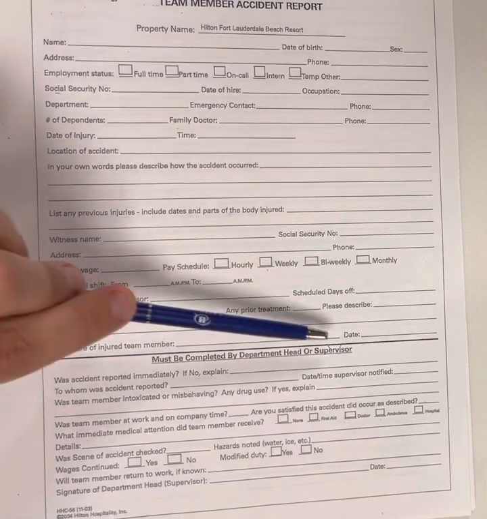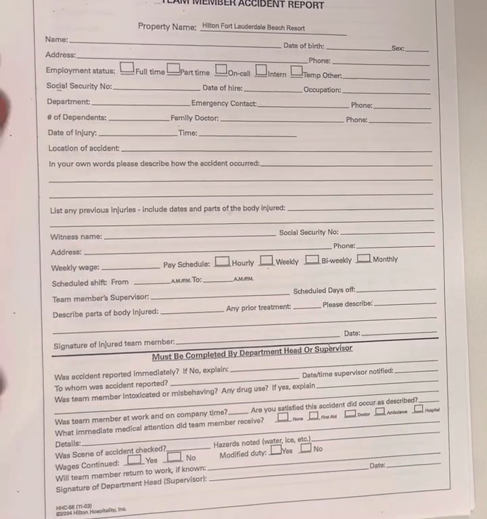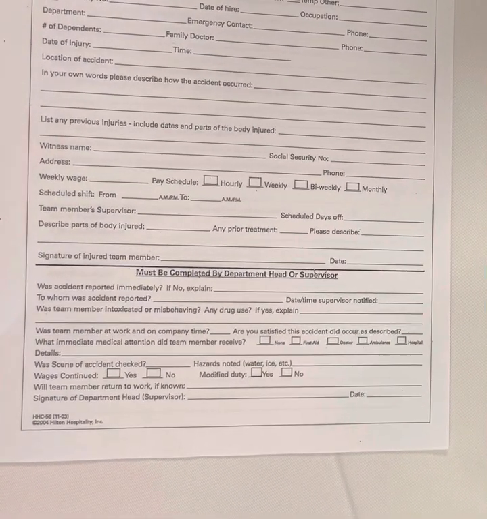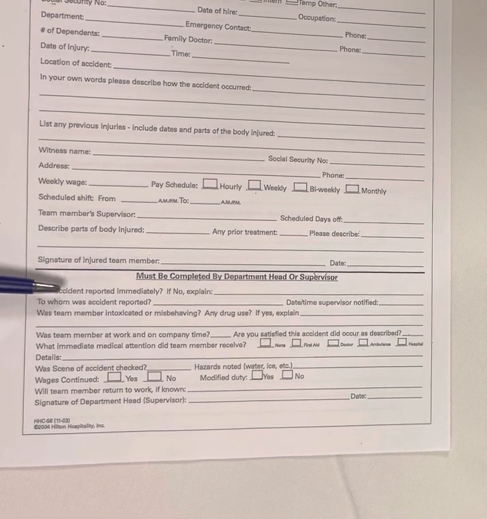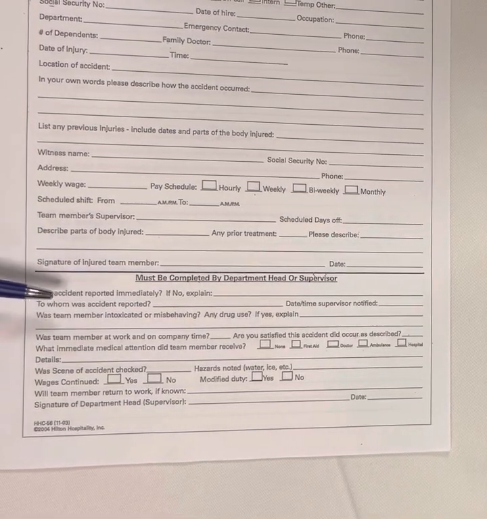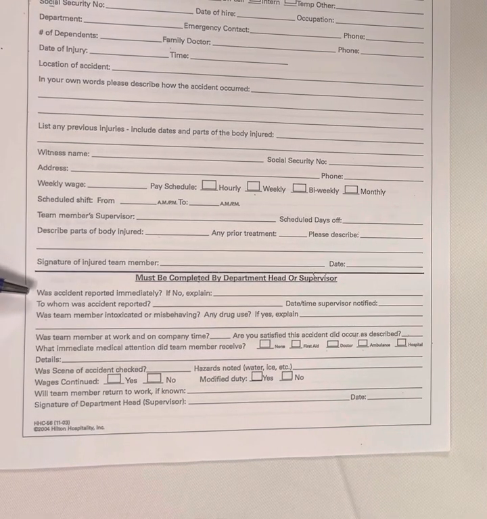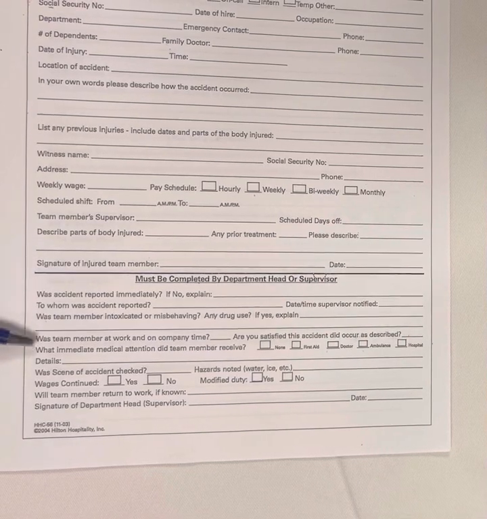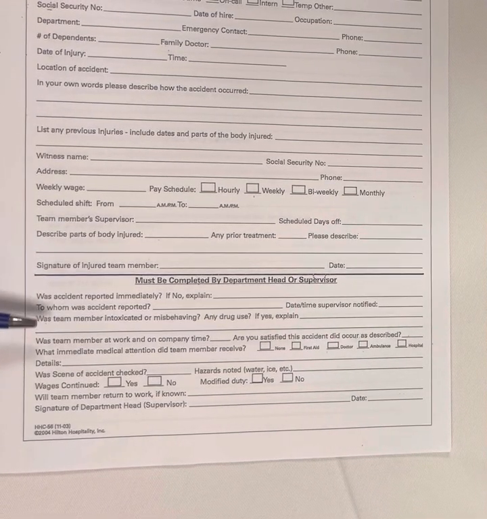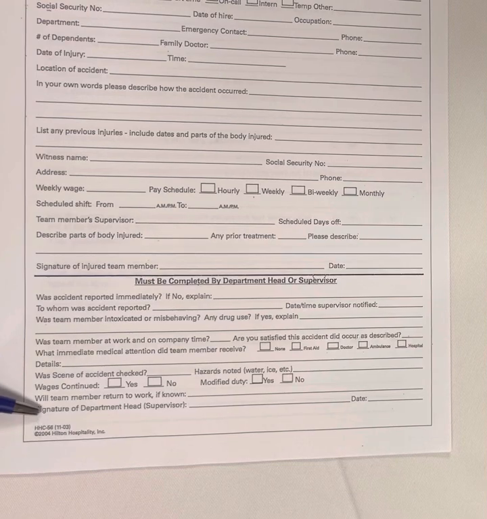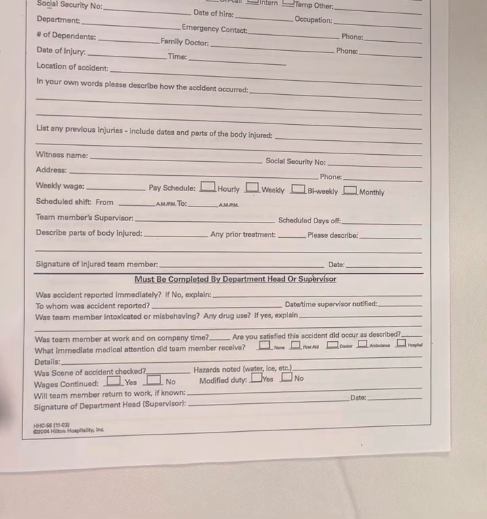So, signature and date. After that, as we move forward, the second section starts with the supervisor or department head investigation part. He or she has to go through all the questions with the team member, fill it out, answer it, and again, signature and date.